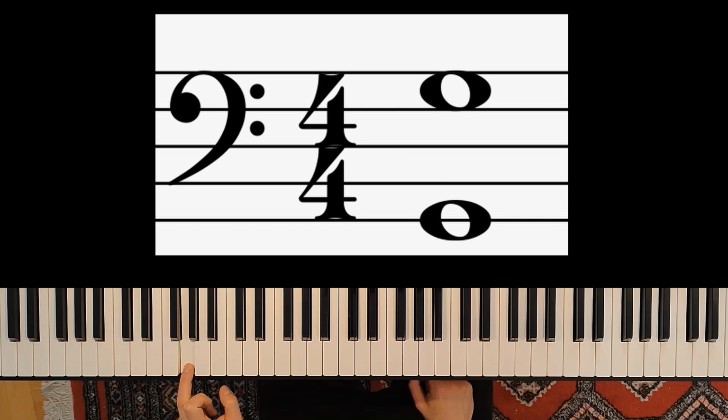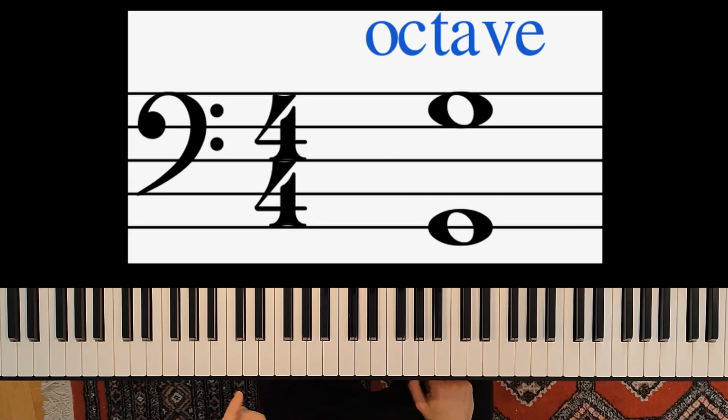The first note is a G, and then we count 1, 2, 3, 4, 5, 6, 7, 8. From G to G, so 8 notes. You would think that this is an 8, but this interval has a special name. This is called an octave. So every time that you have 8 notes separating from each other, then you call this an octave. So this is an octave, this is an octave, and this is an octave.